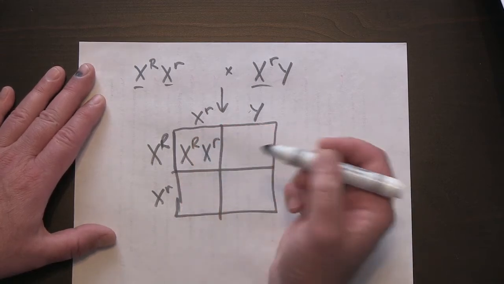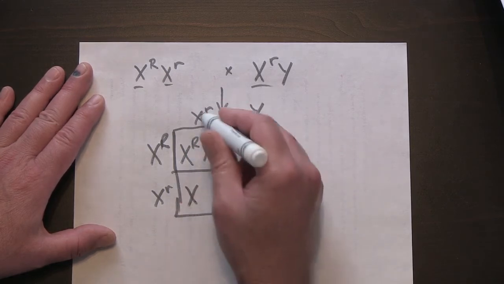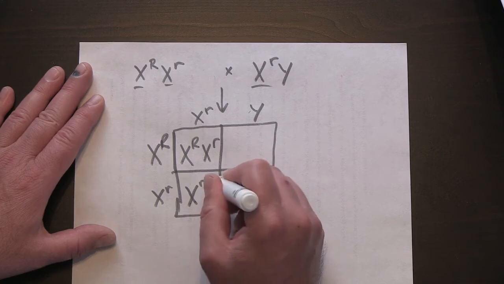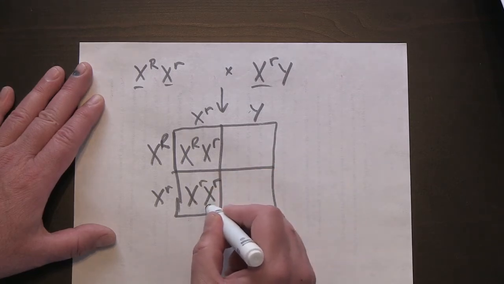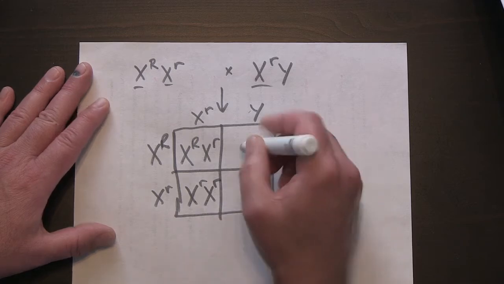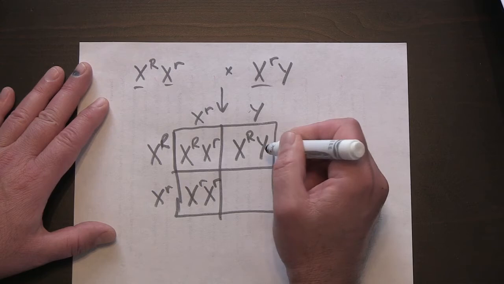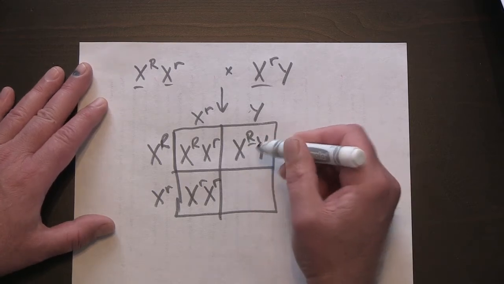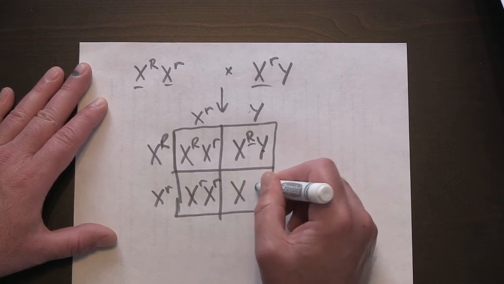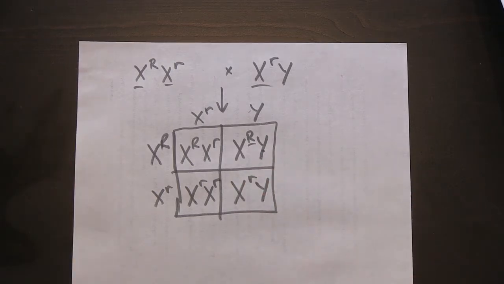Fill this out. X big R, X little r is going to be a red-eyed female. X little r, X little r is going to be a white-eyed female. X big R, Y is going to be a red-eyed male, because XY. And then we're also going to have a white-eyed male here.